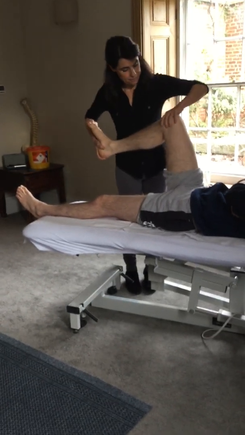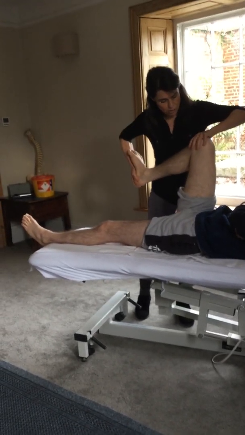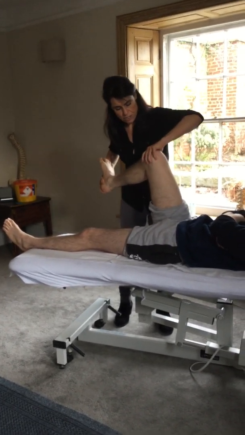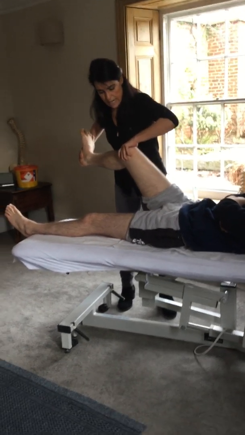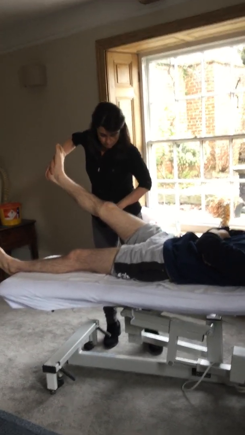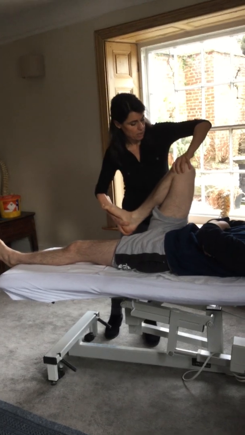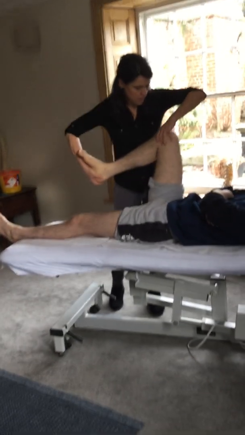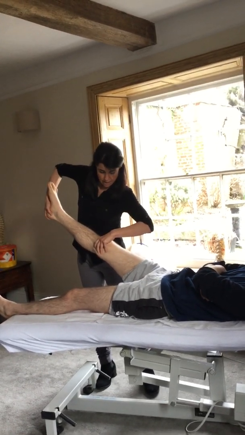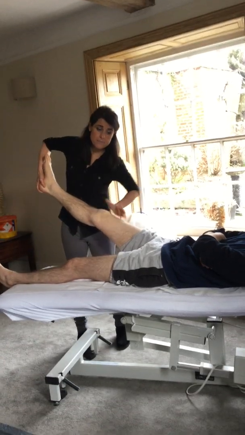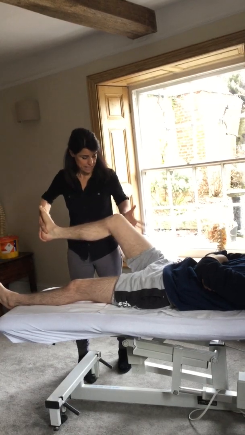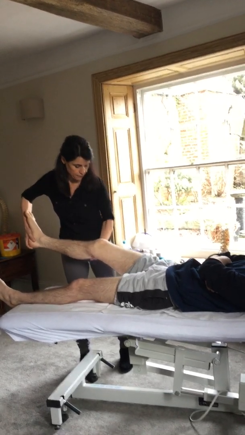The McMurray's test, okay, I'm just going to fully flex, I'm going to externally rotate and put a bit of valgus pressure through, palpating that medial joint line, and if there are any locks, clicks, pops, that would indicate a medial meniscal injury. So the next one, I'm going to just internally rotate, put a bit of varus through it and extend, whilst palpating the lateral joint line. And again, this manages to catch the entire posterior horn through to the middle of the meniscus, looking for the same things there.